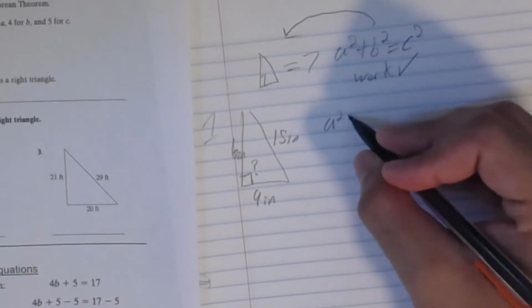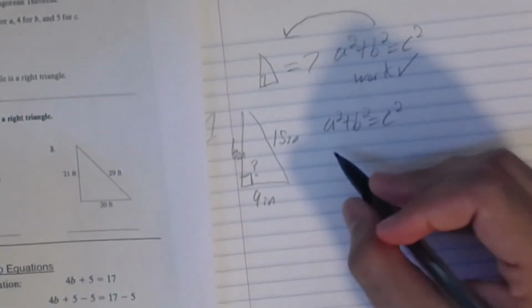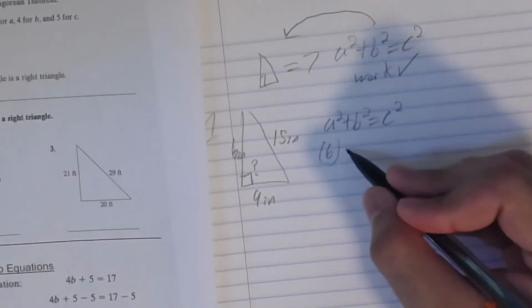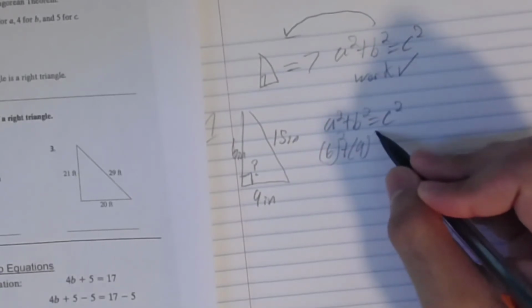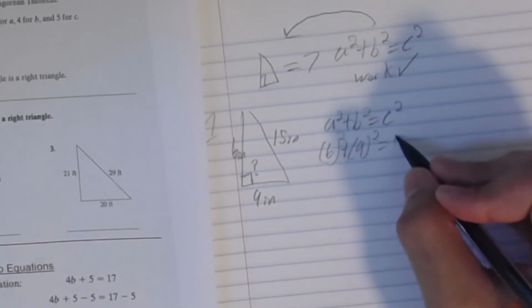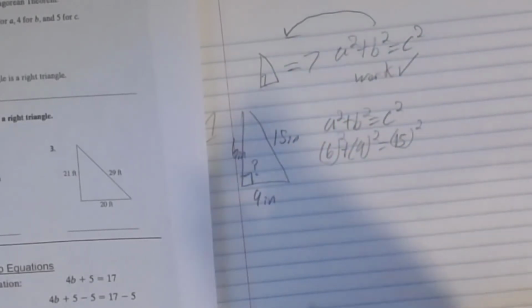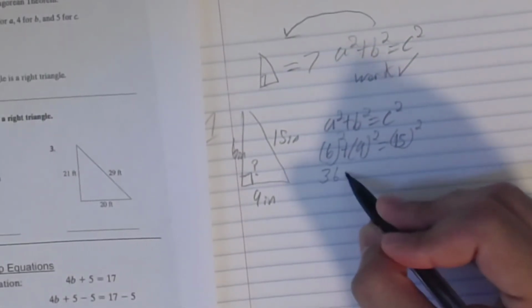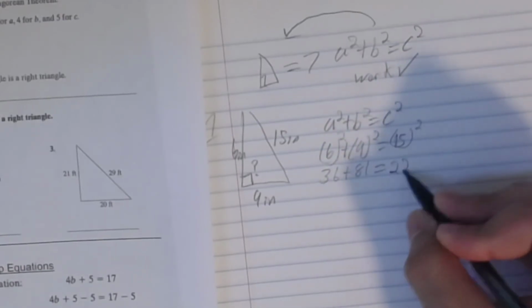Use the formula a squared plus b squared equals c squared. Let a be 6, b be 9, and then c be 15. So we have 36 plus 81 equals 225.